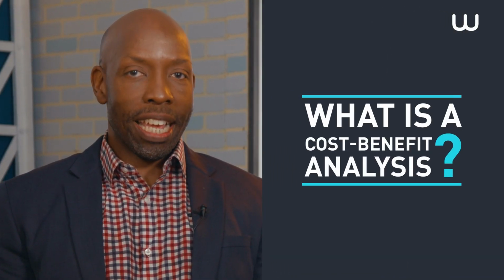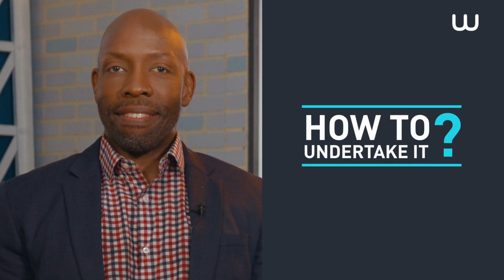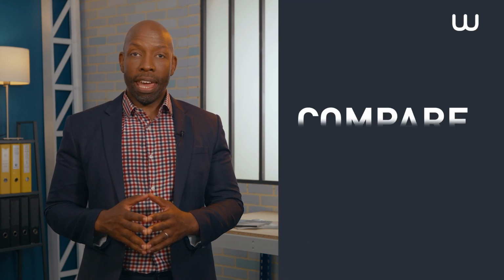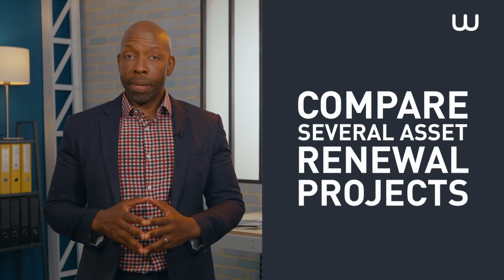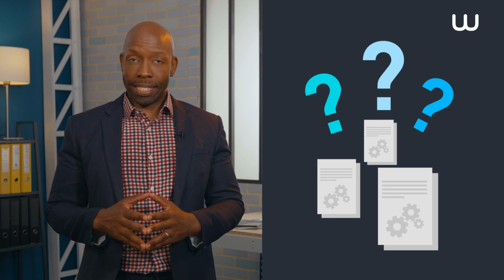In this capsule, we are going to talk about cost-benefit analysis. What is cost-benefit analysis, and what are the different methods to undertake it? A cost-benefit analysis is a financial analysis generally used to compare several asset renewal projects. For example, when replacing a pump, a choice on different models exists.